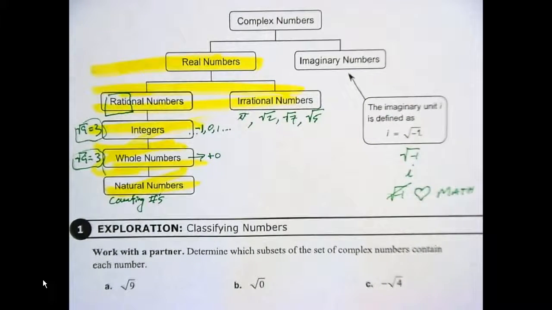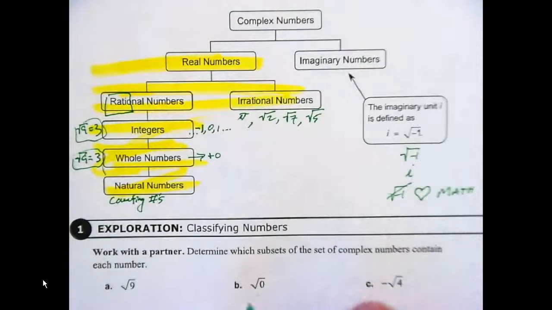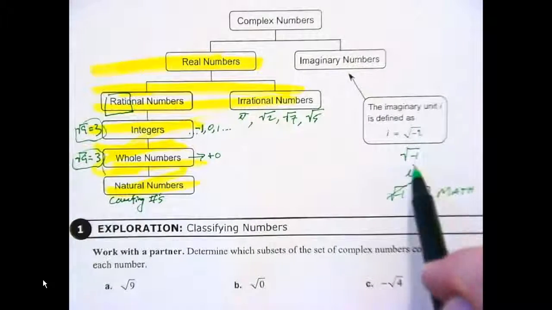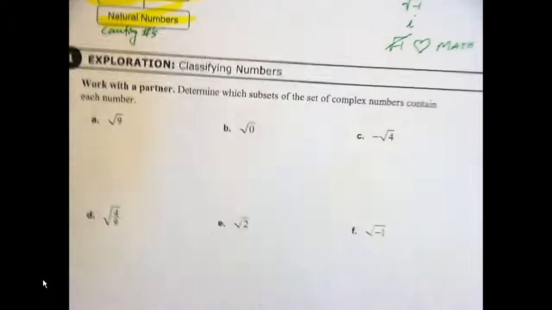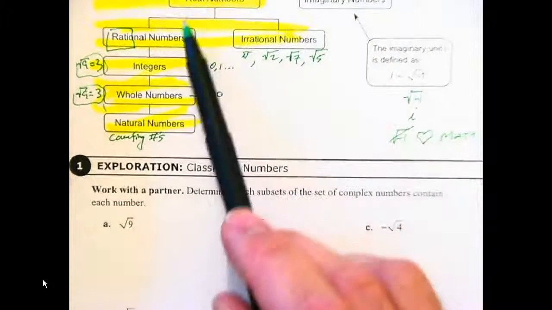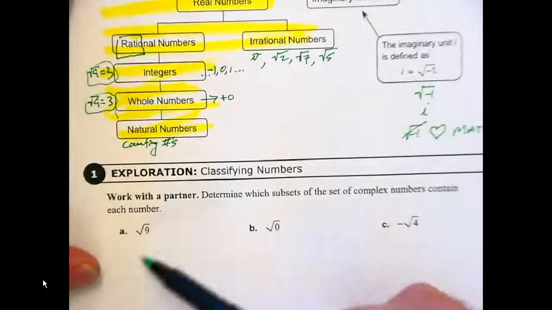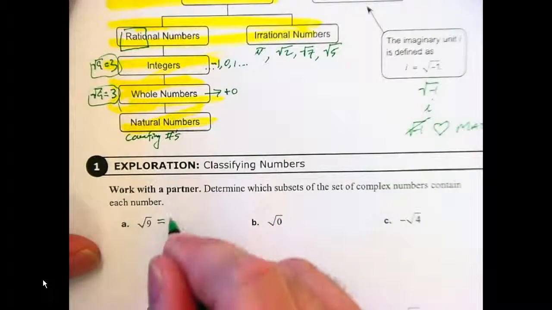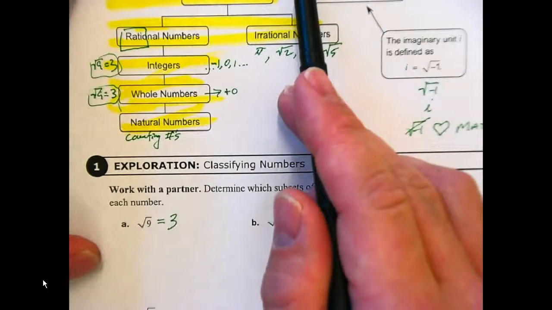And then the irrational is all the stuff that never terminates and never ends. And then our imaginaries deal with our roots of our negatives. Okay? So what is the most specific name for 9? The most specific is as far down as you can go. It's a natural number, which means it includes root 9, which is actually 3. It includes this, and that. It's all of those, but the most specific name is natural.